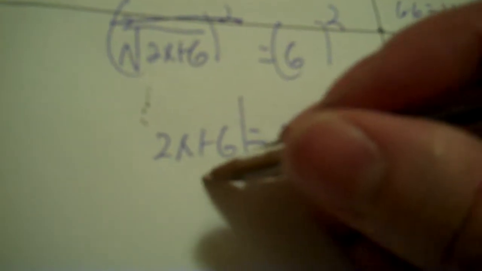So now I have 2x plus 6. And thankfully here it's just 6 to the second, which is easy. That's just 6 times 6, which is 36. So there's only one answer to this equation, because it's x to the first, and we apply linear properties at that point. So I minus 6 and divide by 2. So 2x equals 30, divide by 2, you get 15.